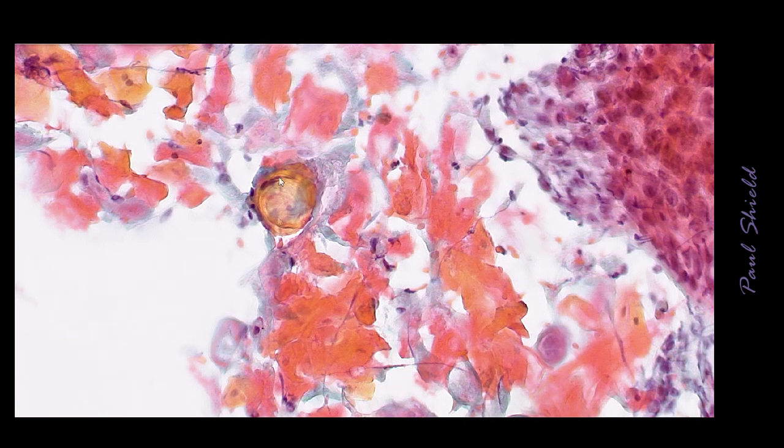I can see some nuclei here which is making me think squamous, and I would have to look hard to find good malignant criteria.